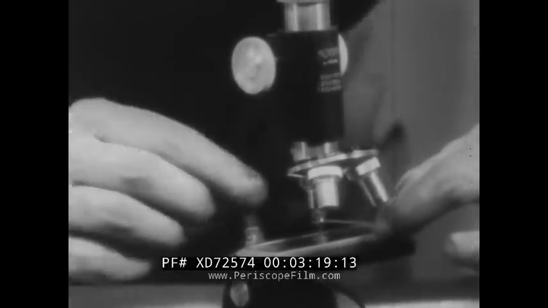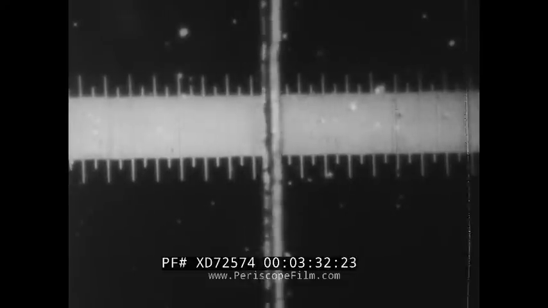Now let's use the scale to measure that hair. It fits neatly between the 2 large marks. That is, it covers 10 of the divisions. It's 1/100th of a centimeter wide. Using powers of 10, we say that the hair is 10 to the minus 2 centimeters wide.